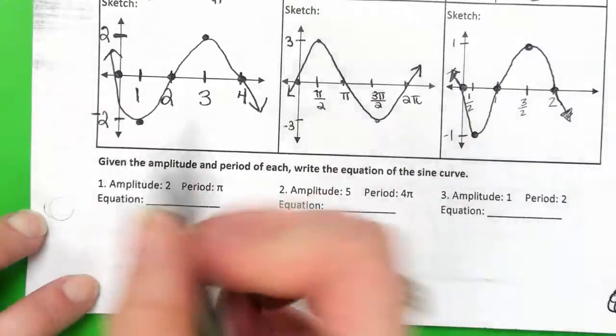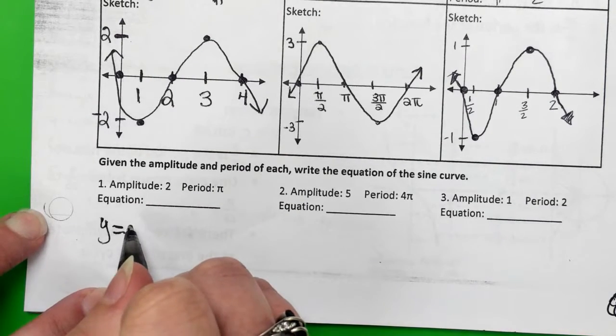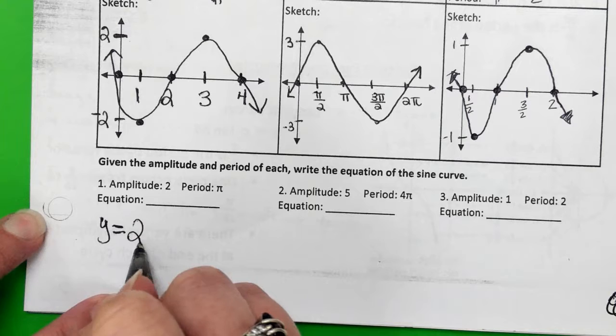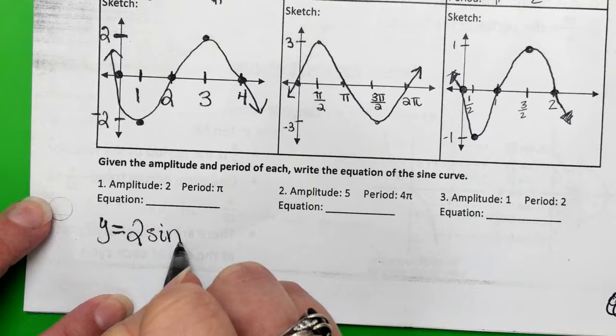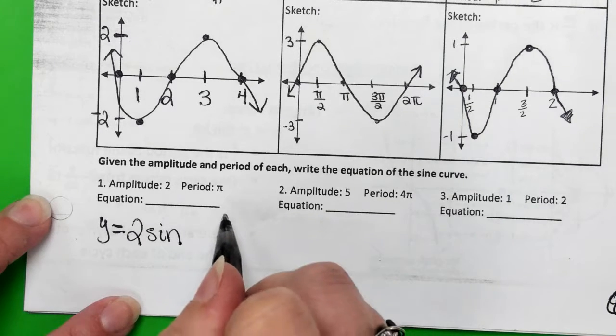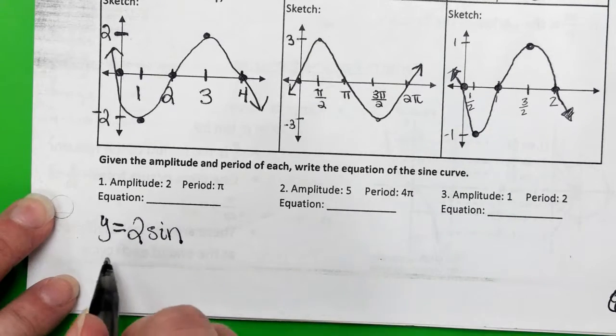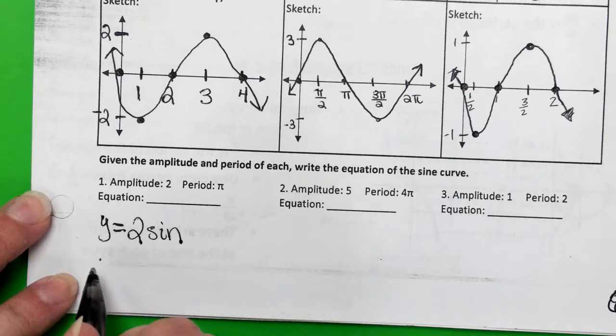All right. So the formula is y equals your amplitude, right? What's your amplitude? 2. Sine. And then since the period is pi, that means that the cycle had to be 2. How'd you get that? Because the 2's cancel out to make pi.